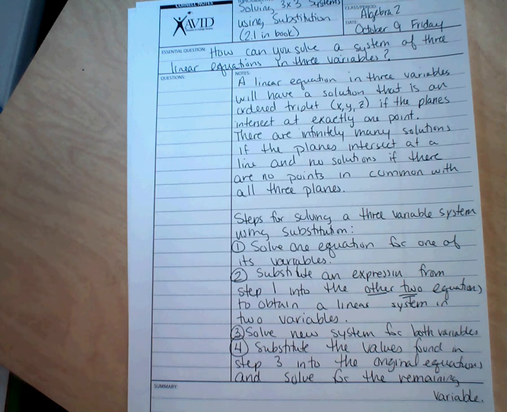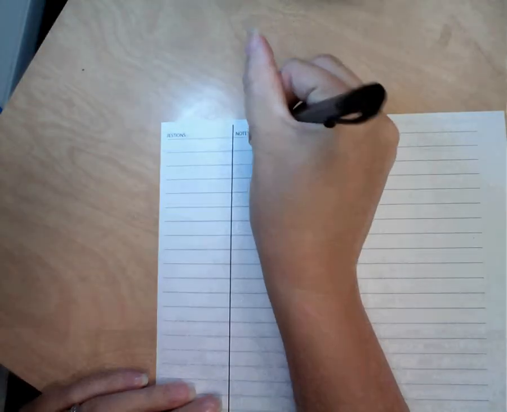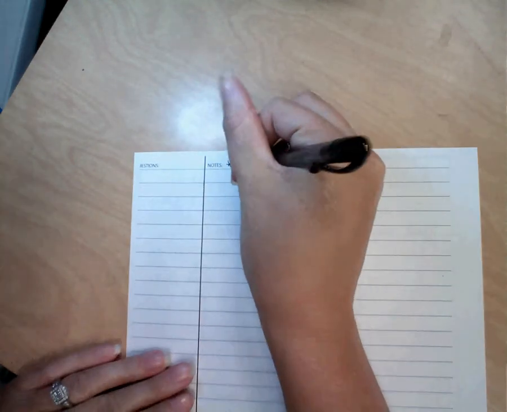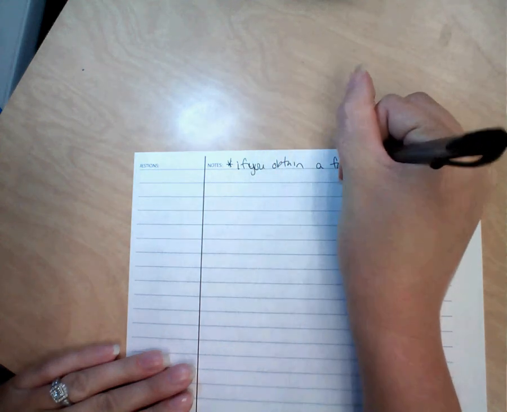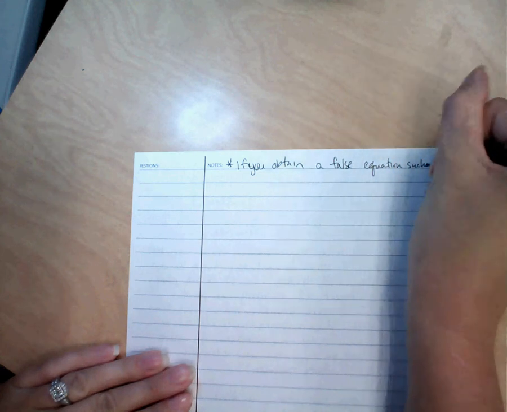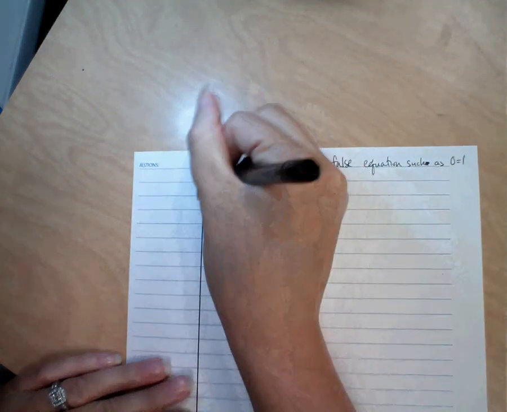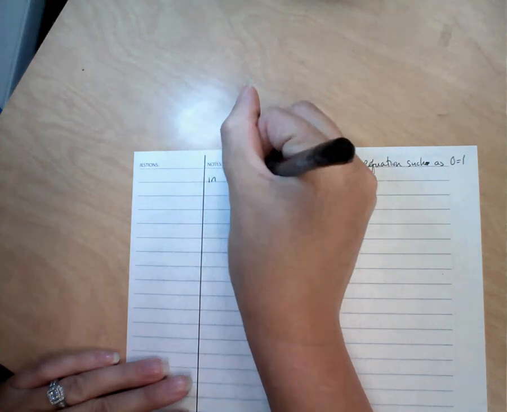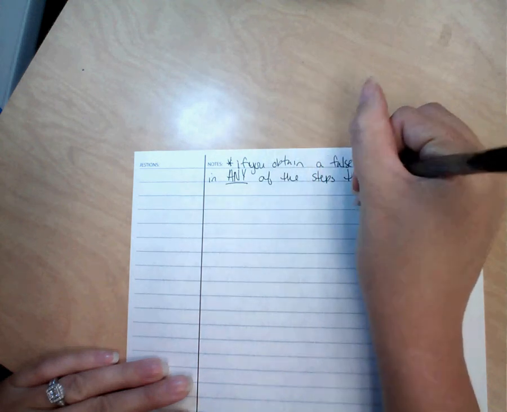Once you have completed those steps, you do need to know a couple of important notes. The first is if you obtain a false equation, such as 0 equals 1 or 2 is equal to 5, anything like that, in any of the steps, doesn't matter which step, then you're going to have no solution. The system has no solution.